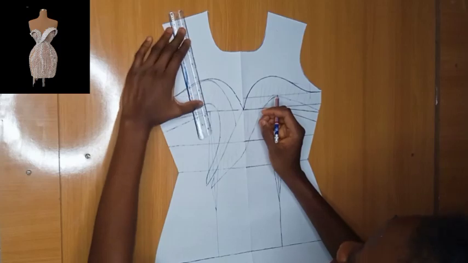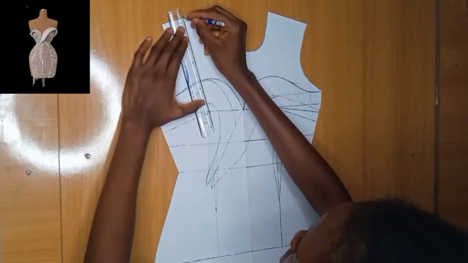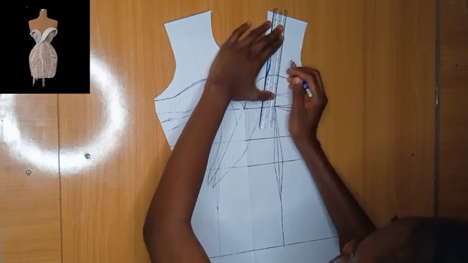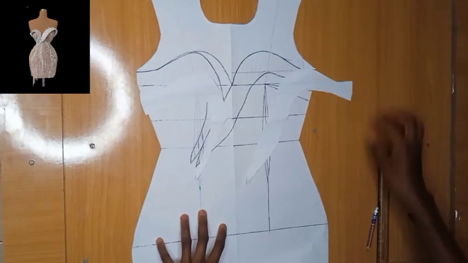And from that point that we marked, using my ruler, I'm connecting it to the bust point like so. Okay, and now this is what it looks like.